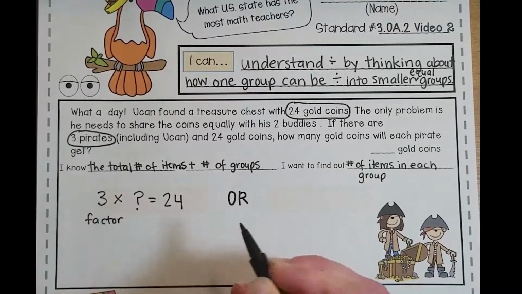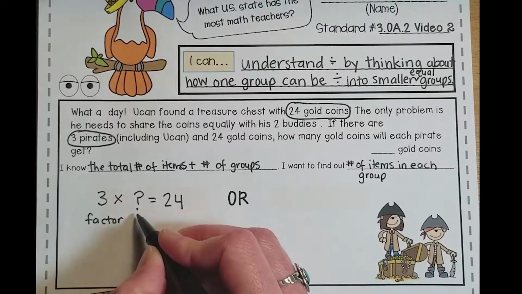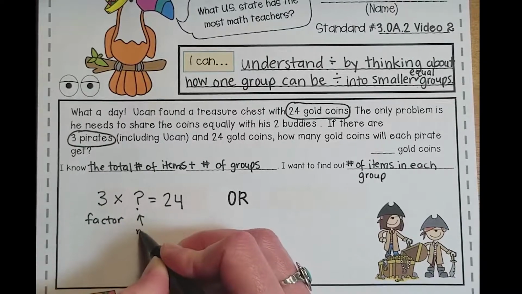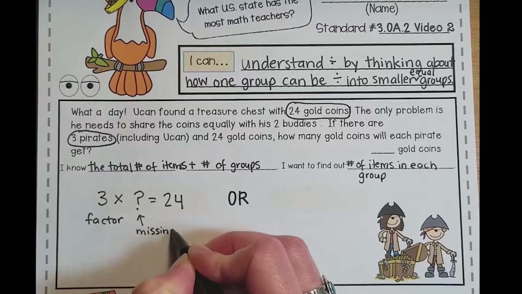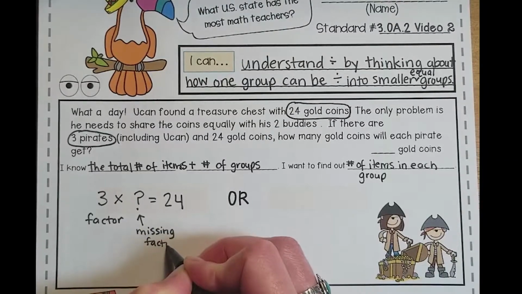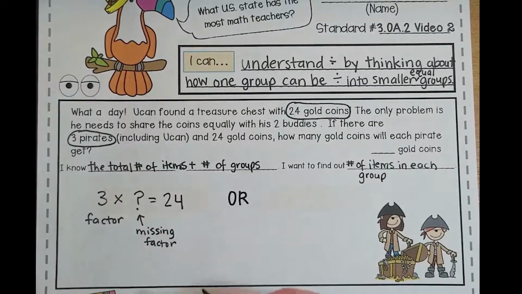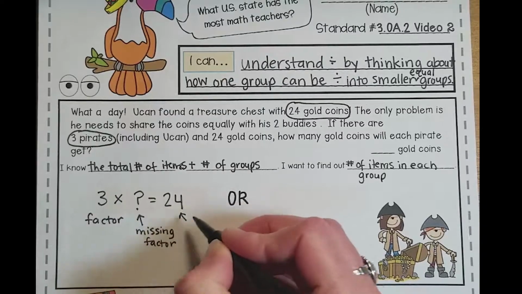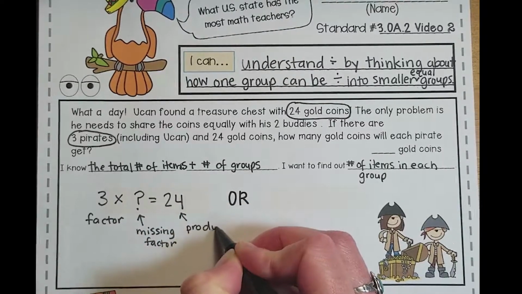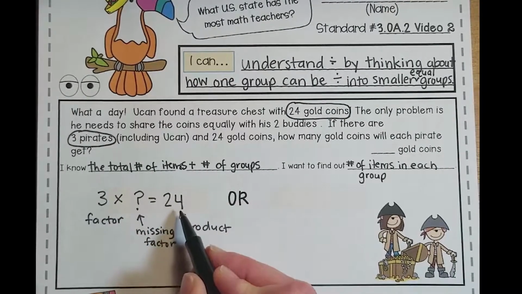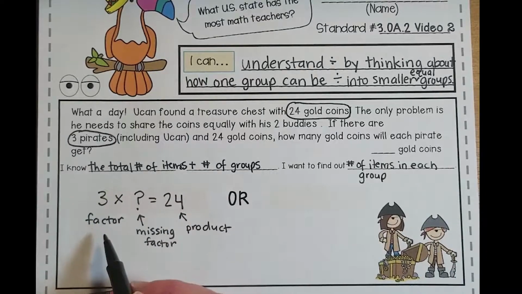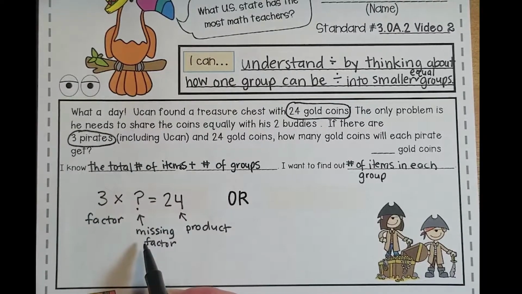So I know one factor, but I don't know the other. This is my missing factor. And the answer to my multiplication problem is going to be a product. So I know what the product is, and I know one of my factors, but I'm missing one of my factors.